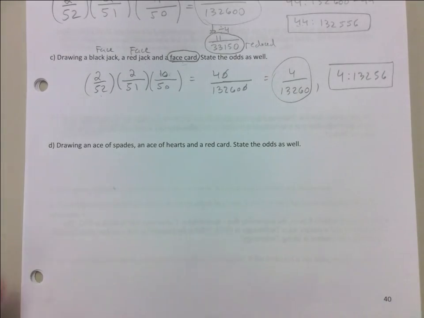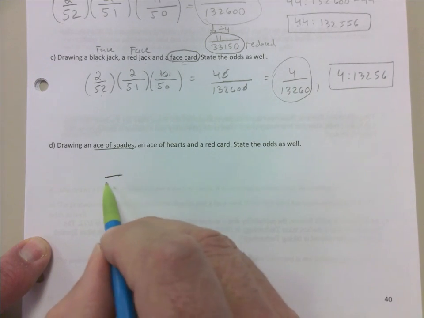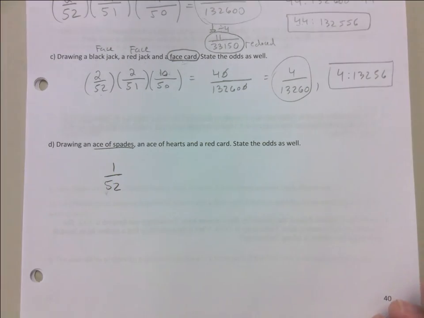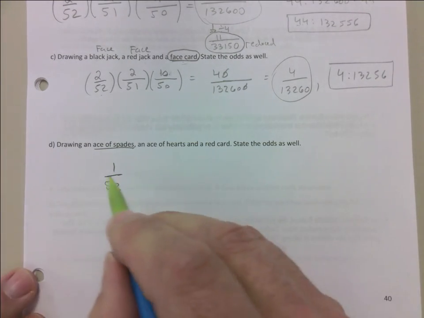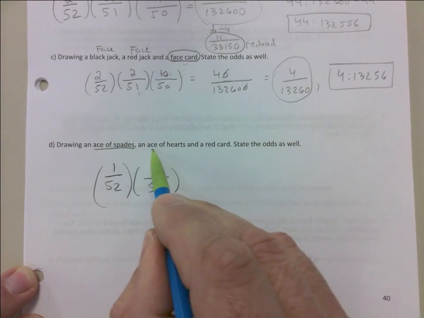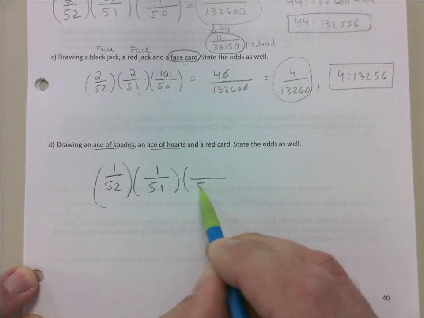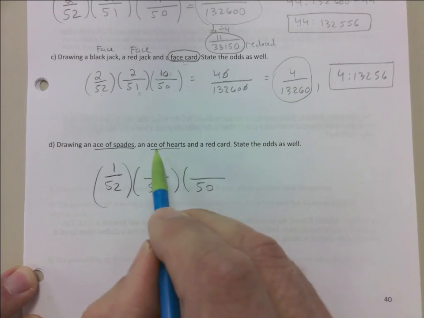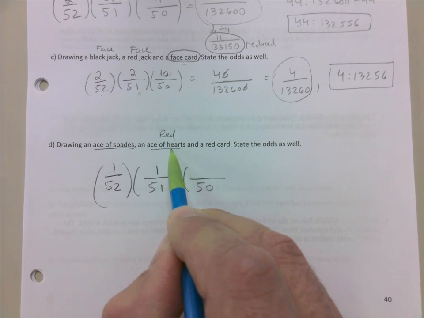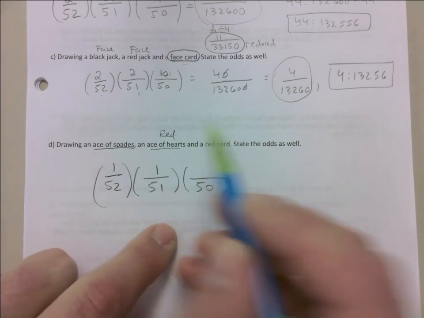Drawing an ace of spades. How many ace of spades do we have? There's only one. Yeah. Spades is your suit, right? Ace all the way to king. So there's only one, but you're down to 51. Ace of hearts, there's only one, and a red card. Ace of hearts is red. So you can write that down. Like ace of hearts, it's under the heart suit, but it's a red card.